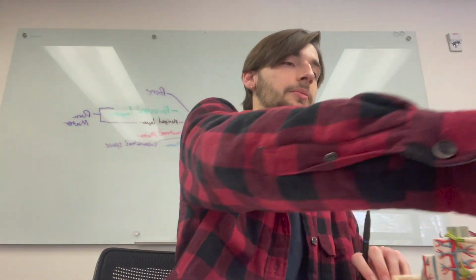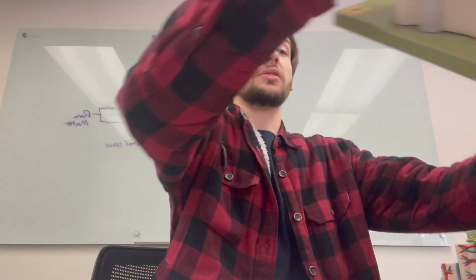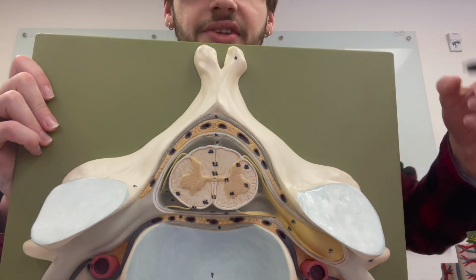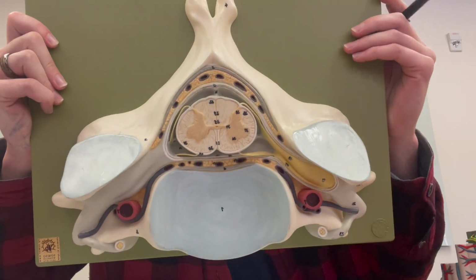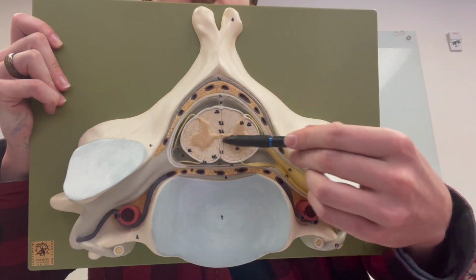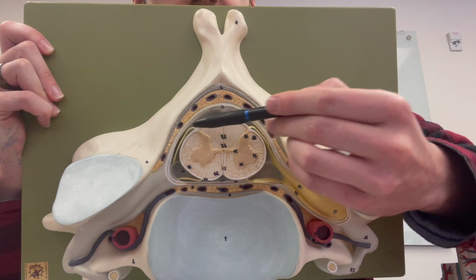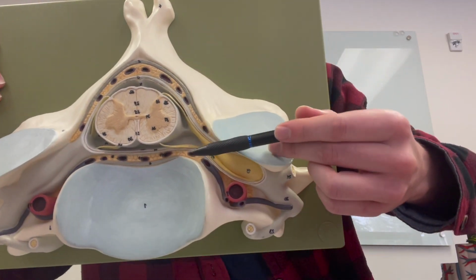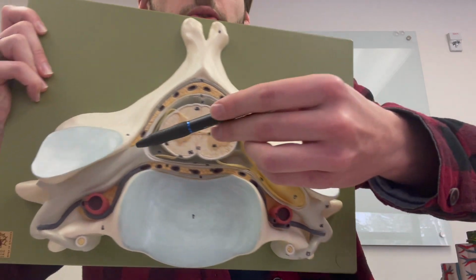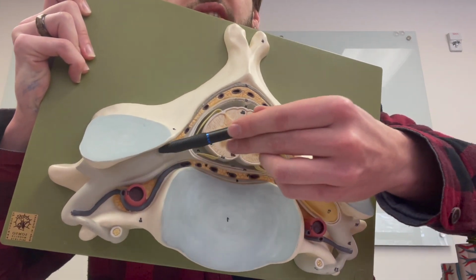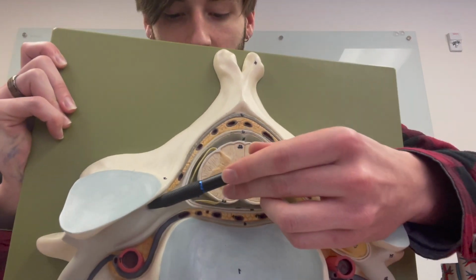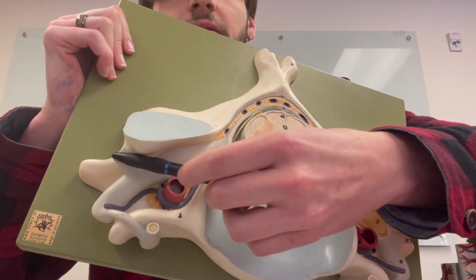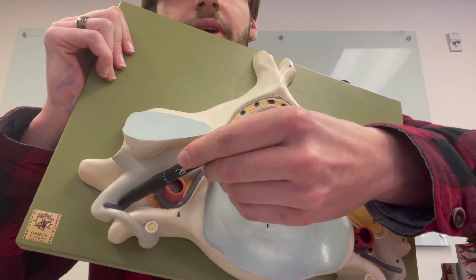I'm gonna pull up another model here. It's a little bit bigger, a little bit crazier. As we can see, we've still got the same structure, just a little bit blown up, right? Here's our spinal cord. We can see our posterior roots right here, our anterior roots right here, and they leave the spinal cord, right? And then they join together in this larger ramus, right? And then they split into the posterior ramus down here and the anterior ramus down here.